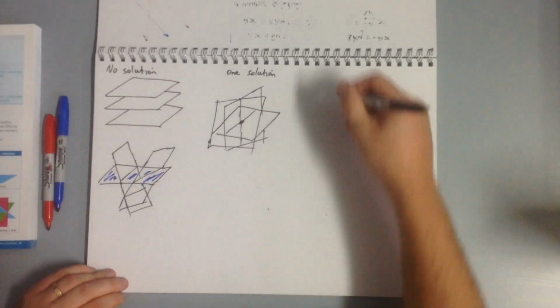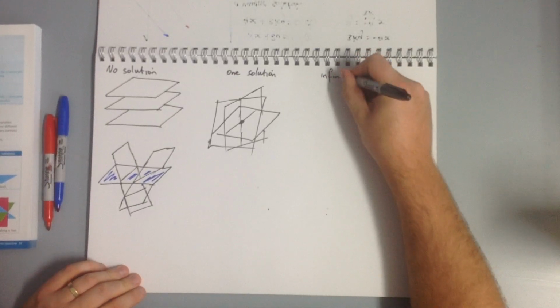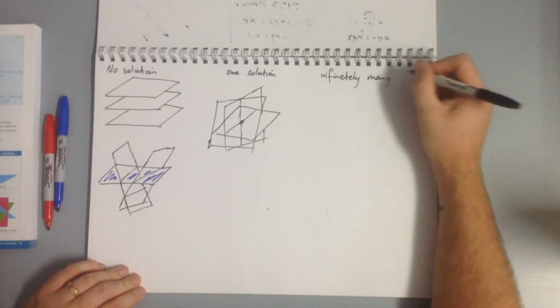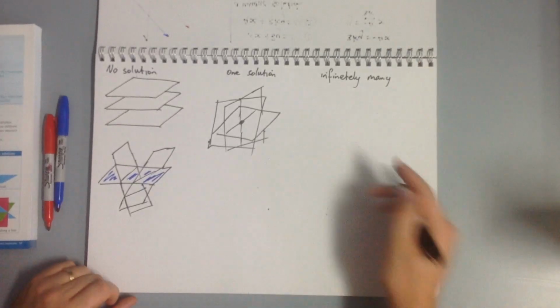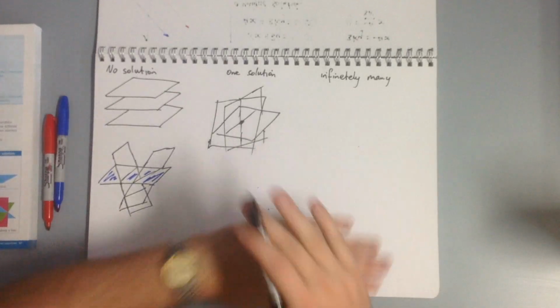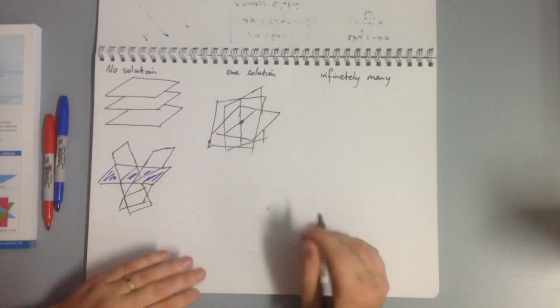Okay, and then we can have our infinitely many again. There's two ways this can work. One, they're all the same plane. So that's where all three are exactly the same. The other way is where it's kind of like the pages in a book.